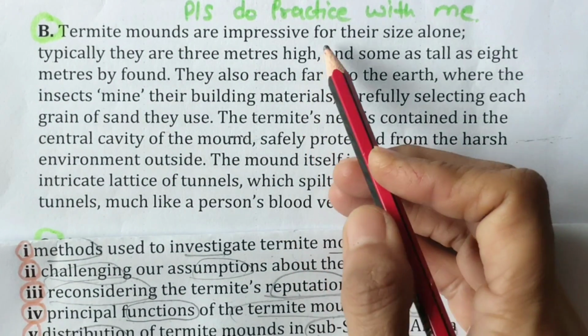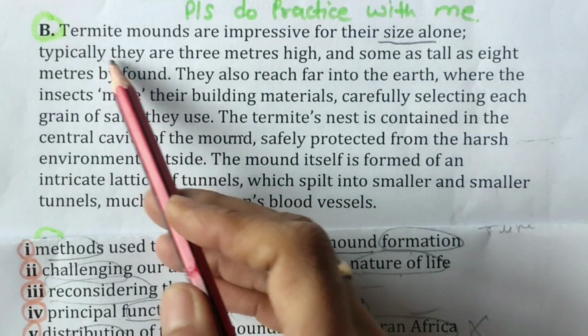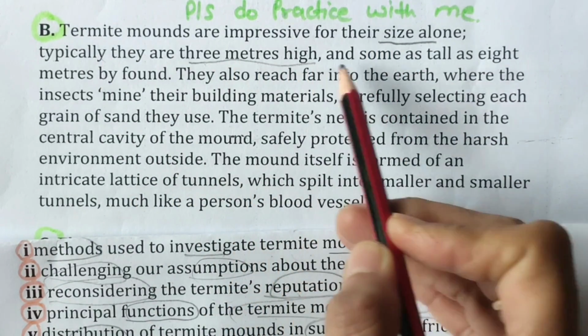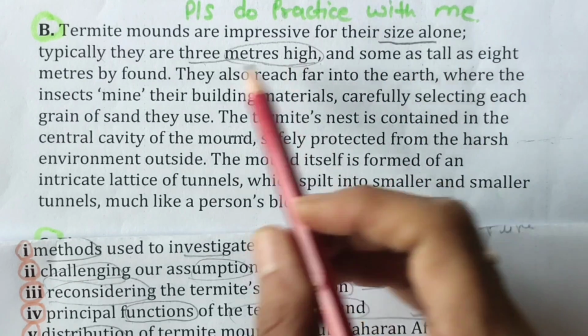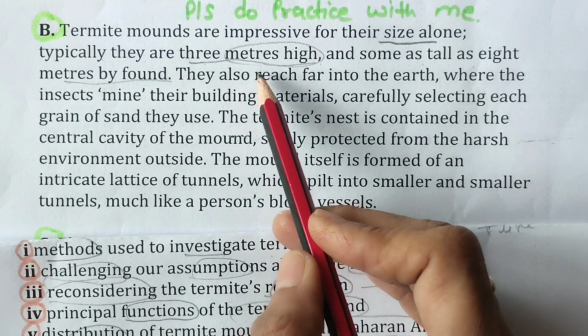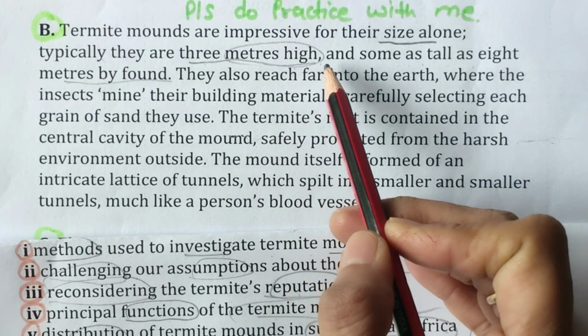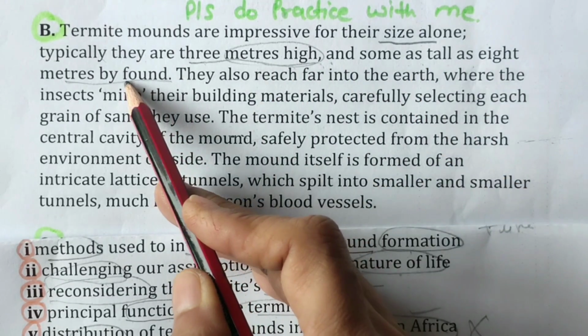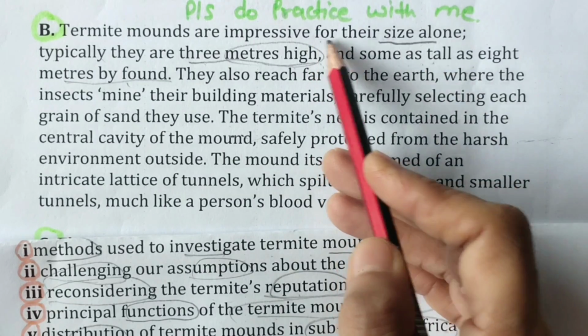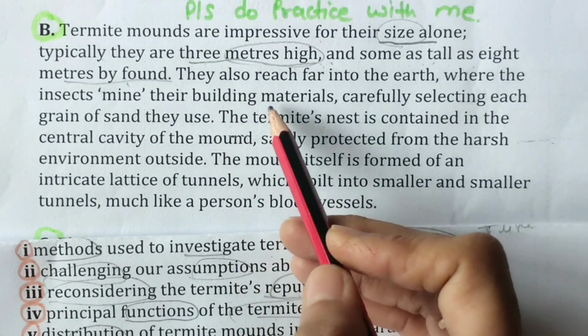Termite mounds are impressive for their size alone. Typically, they are 3 meters high. Some as tall as 8 meters. So if you ask me, they are talking about dimensions: meters high and 8 meters tall, impressive for size they have given. Let's read a little bit more.